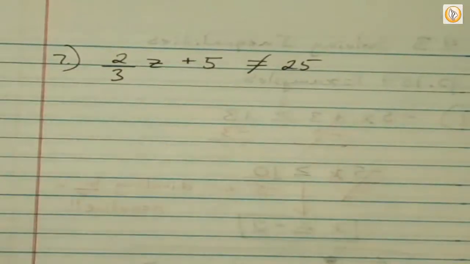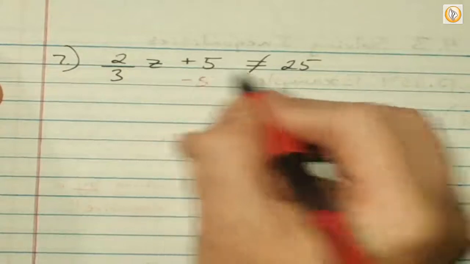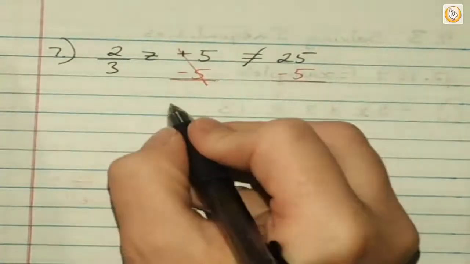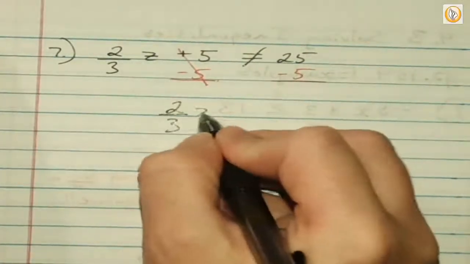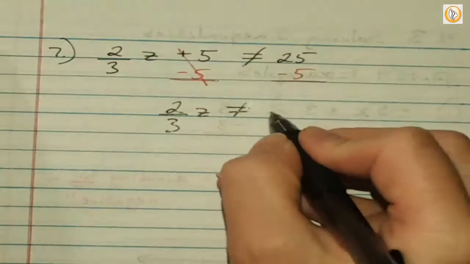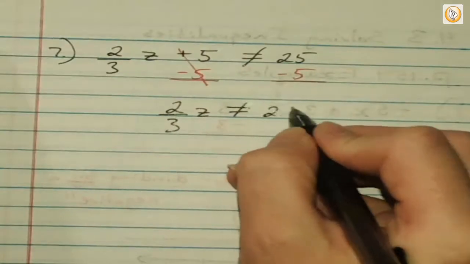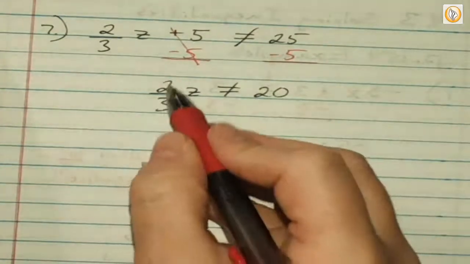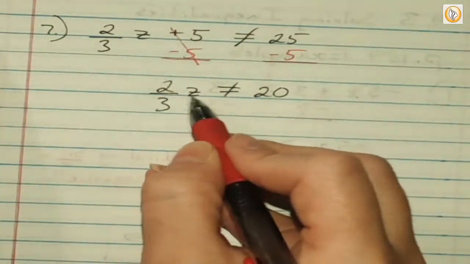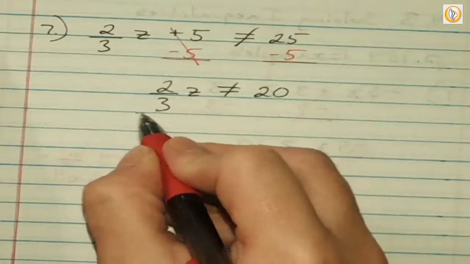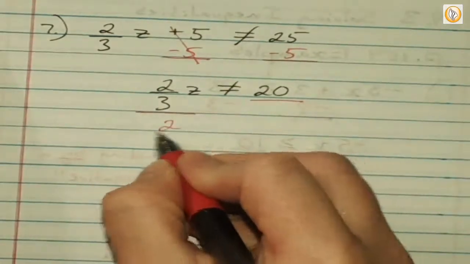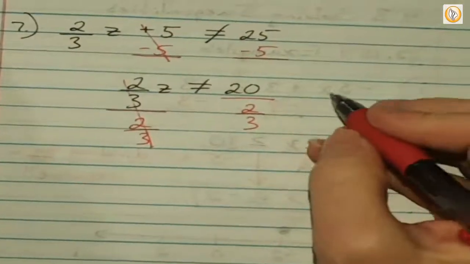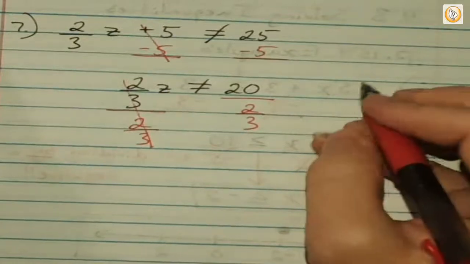Okay, first you subtract both sides by 5. Good. We're getting rid of that intruder first. And I'm left with 2 over 3z does not equal what? 20. Now what do I do? Divide both sides by 2 over 3. Okay, since 2/3 is being multiplied with the z, the opposite is dividing. So we're going to divide both sides by 2/3. That cancels out.